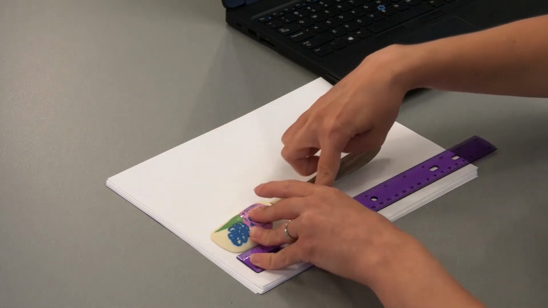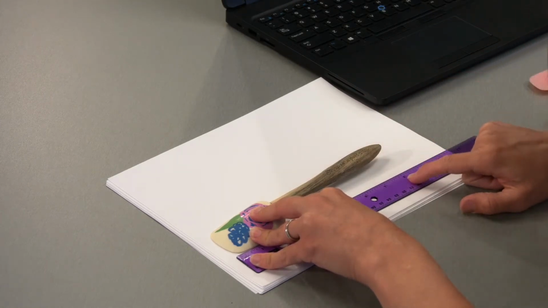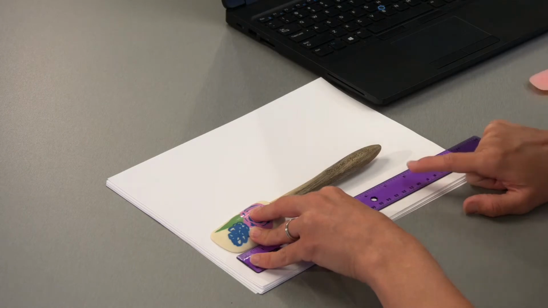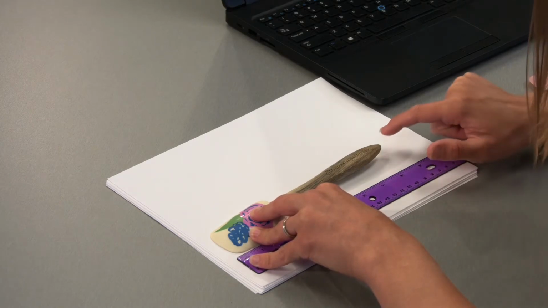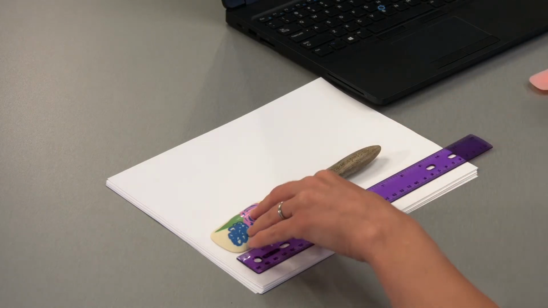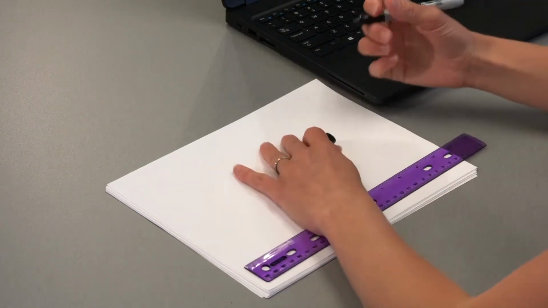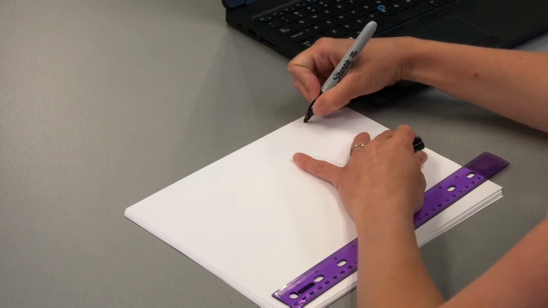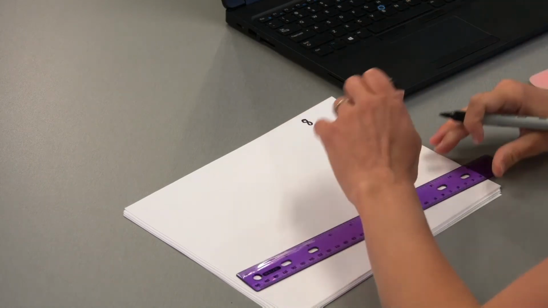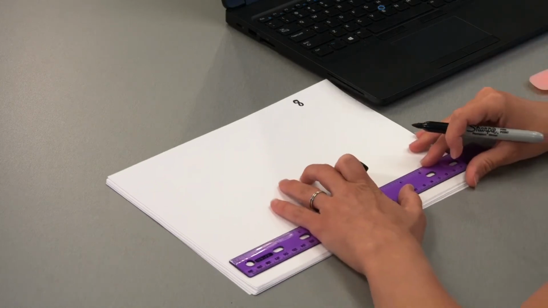I'm going to follow the object along until the end of the object, and I see that this object falls in between the 8-inch mark and the 9-inch mark. But remember, we're measuring to the nearest inch. So this is closer to 8 inches long. So I'm going to go ahead and say that that spatula is about 8 inches long. And I'm just going to jot that 8 down so I have it for later on when I need it.